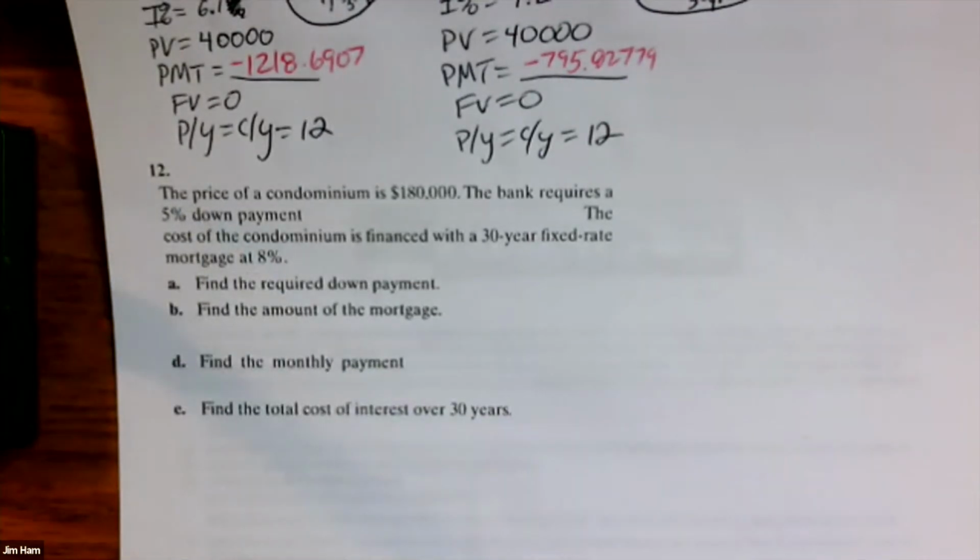And so they said, as you're making monthly payments, as soon as you pay 20% of the loan amount, then we'll take away that private mortgage insurance. So I had to physically call them up and say, hey, I've reached the magic number. Can you get rid of that fee? And they did.